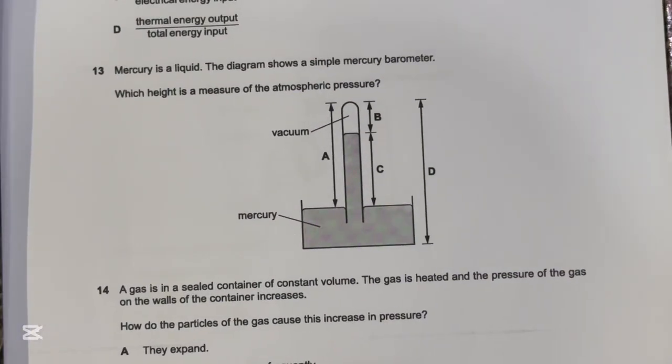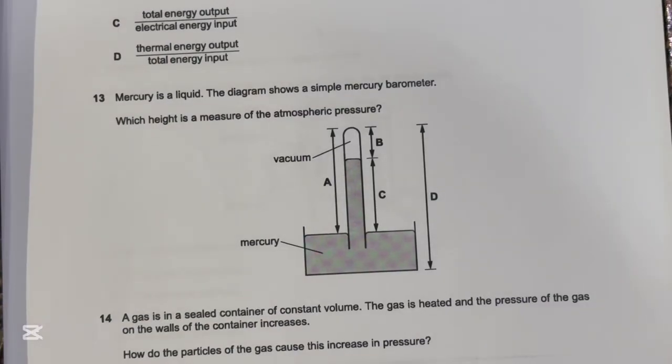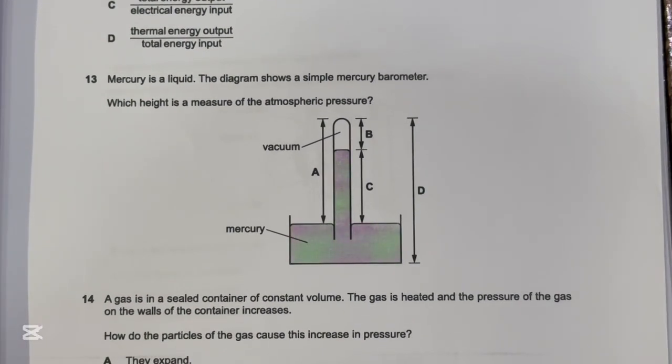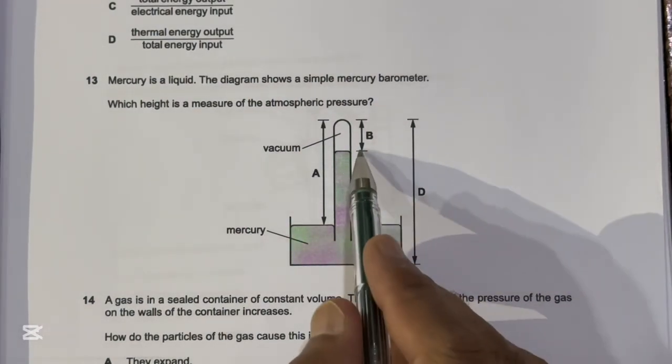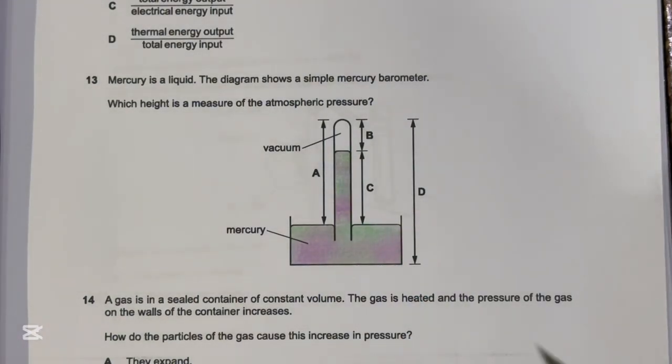Mercury is a liquid. The diagram shows a simple mercury barometer. Which height is a measure of the atmospheric pressure? Atmospheric pressure is the amount of pressure exerted on the air particles due to the force of gravity. So this is called atmospheric pressure. Over here we need to take the pressure from that surface to that surface. So option C is carrying that choice, so we're going to select option C.